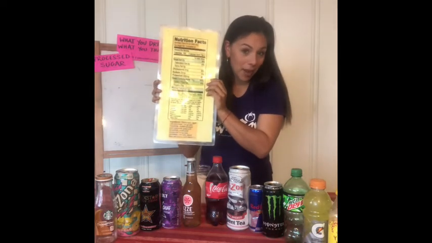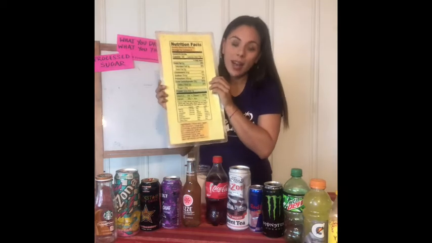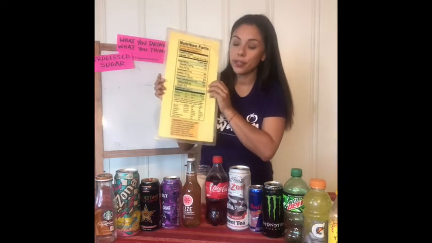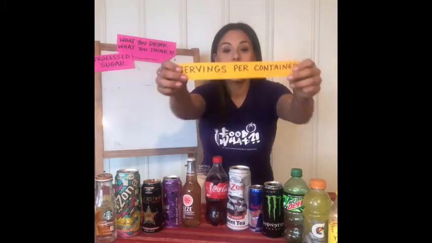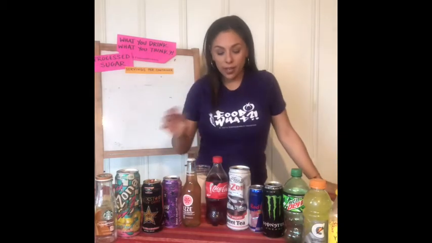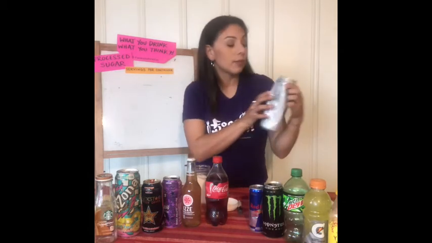Is that how much sugar there are in the whole entire bottle? No, not usually. What else do you have to find in order to find out the total grams of sugar in your beverage? Something called servings per container. On the nutrition label, typically right under where it says serving size, it says servings per container.